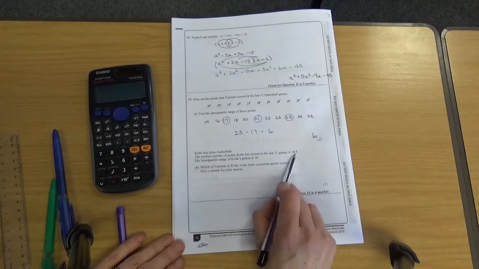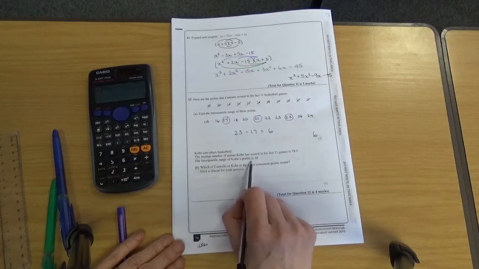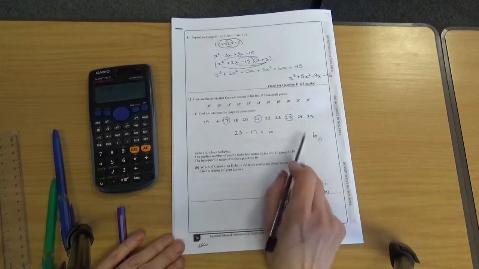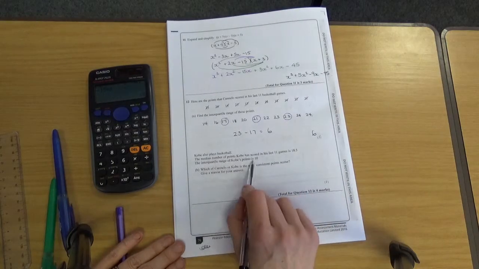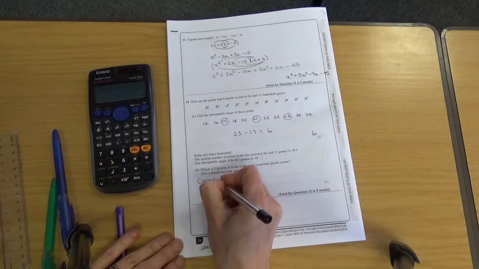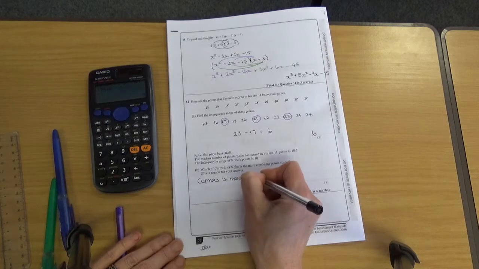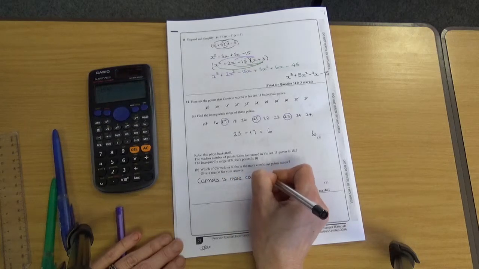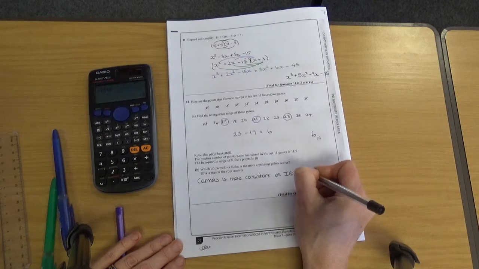Kobe has a median of 18.5, which is less than Carmelo, and an interquartile range of 10, which is more than. So who's more consistent? Well, it's not median that tells me, it's the interquartile range, so Carmelo is more consistent as interquartile range is smaller.